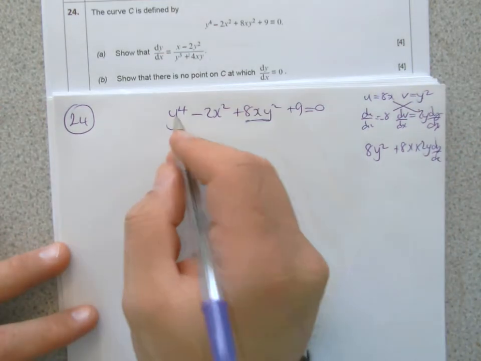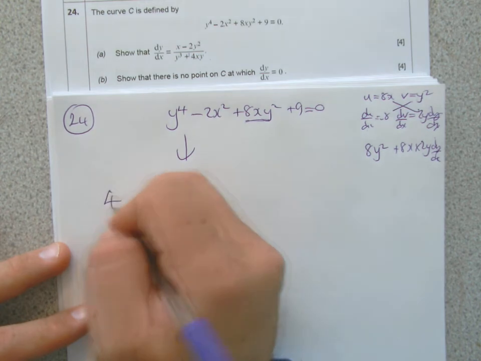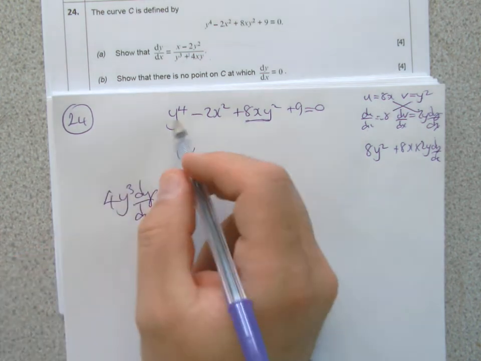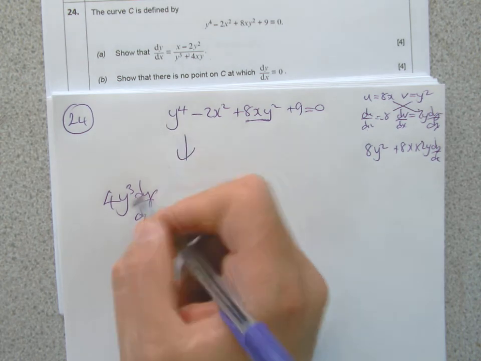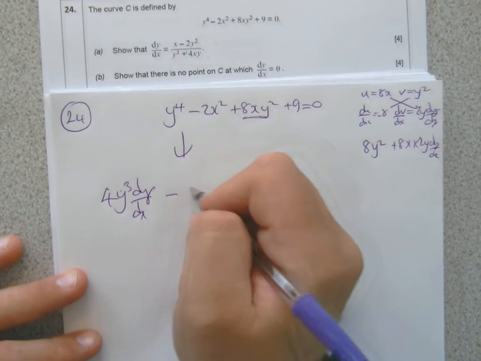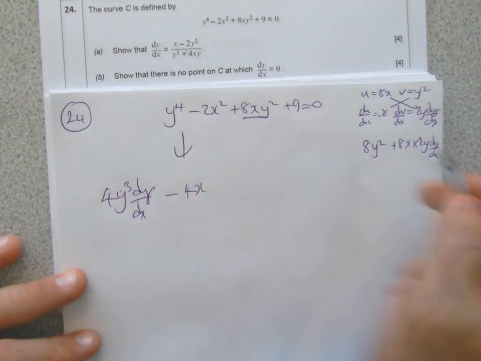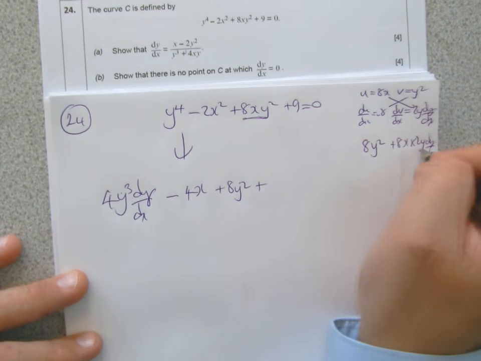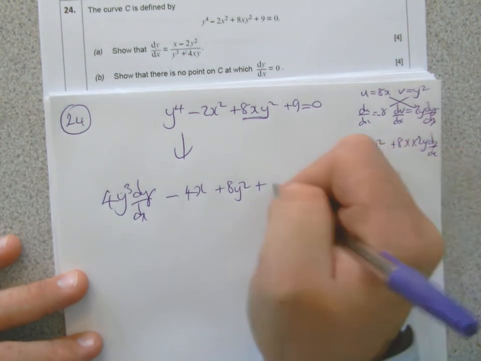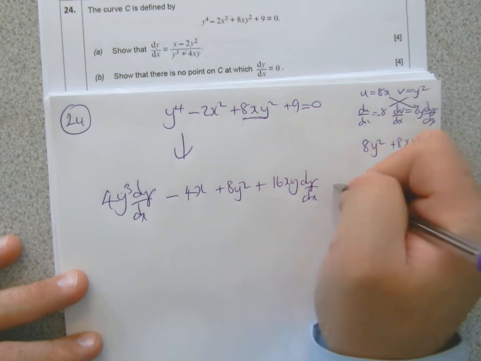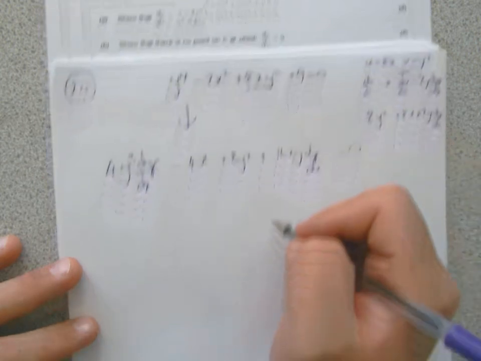Differentiate this then: y to the power 4 becomes 4y cubed dy/dx, of course, because when you differentiate with respect to x, this is a y function, so you do it with respect to y first and put a dy/dx on the end. Take away then, this becomes 4x. This then you've already got over here, so that's 8y squared, plus 8x times 2y, which is 16xy dy/dx. And then plus 9 goes, so that equals 0.